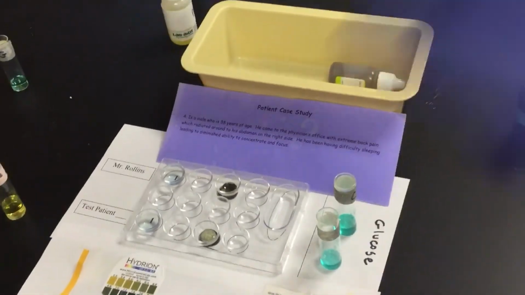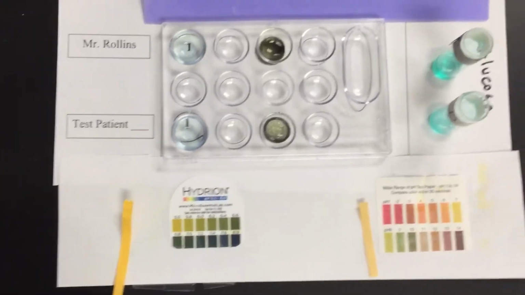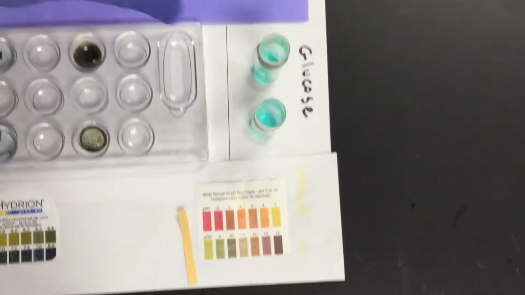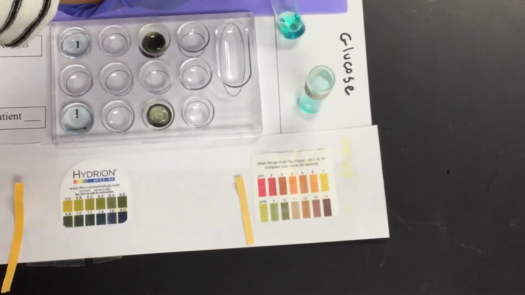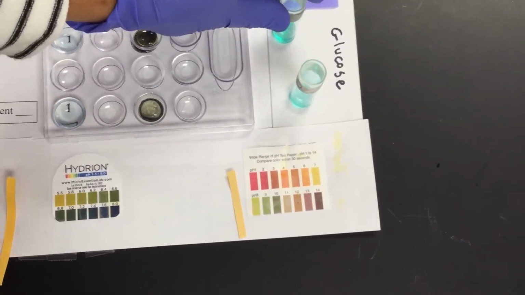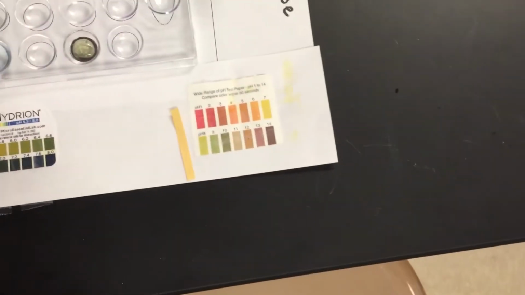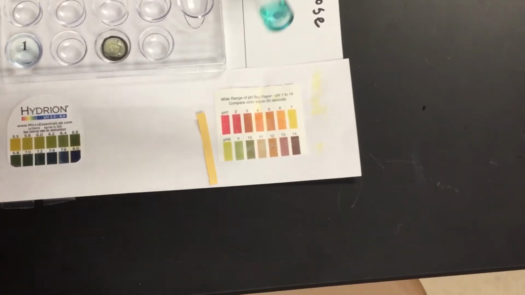A couple things that you are going to be seeing here. I put Rollins's data there for you as well, since he is our control patient, so you can see what his data is going to look like. Along the top is Mr. Rollins' urine. My glucose test is over here. If you remember, Rollins's glucose was negative. That means it was the same colors that it started out with. When we did our test patient, patient number 4, what we noticed about his glucose is that it is the same color as our control patient. So you should be filling in your data chart for that.